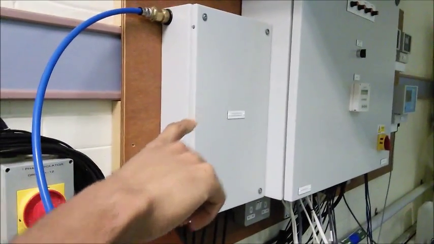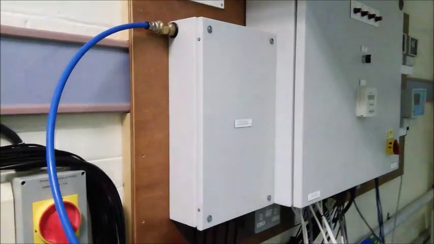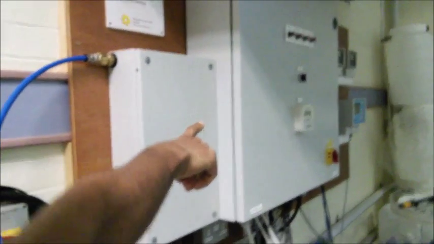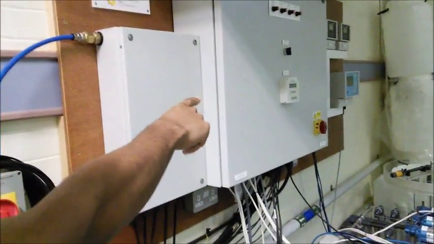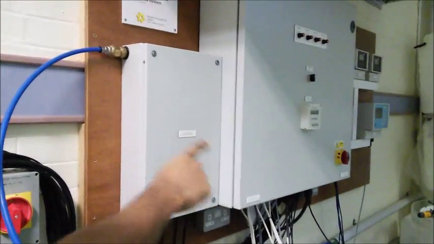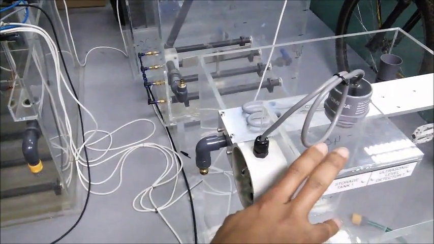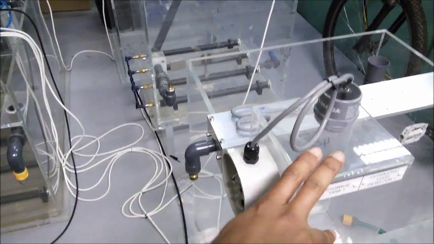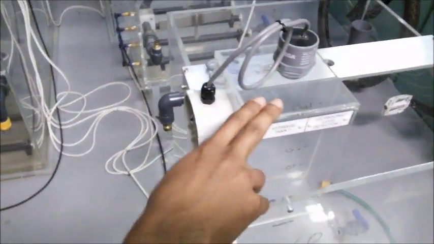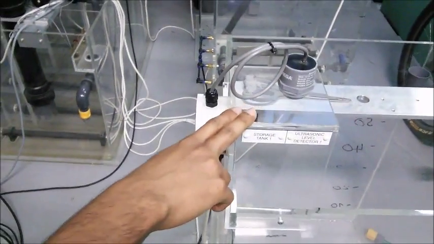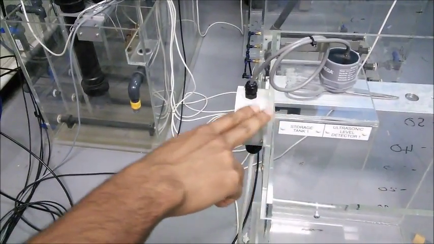You can see this is the instrumentation panel we have, and this X84 has gone inside the instrumentation panel, and the other side of this X84 wire has come to the ultrasonic sensor that we're working with. So basically this has a connection with the ultrasonic sensor, and this is detecting the voltage which is coming out of the ultrasonic sensor as the level is changing.